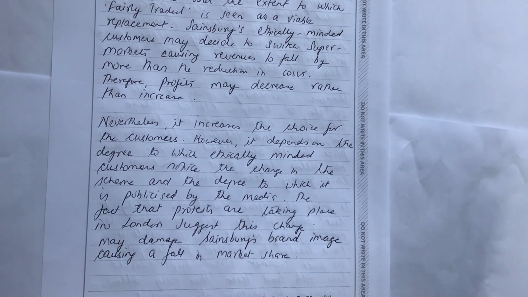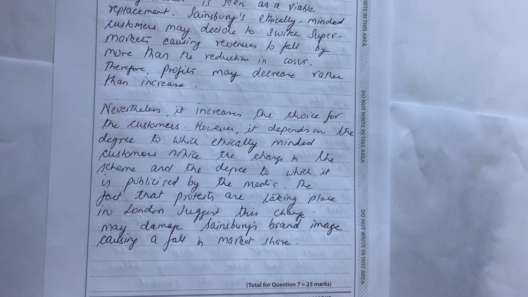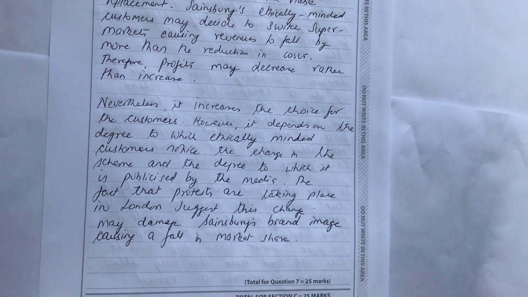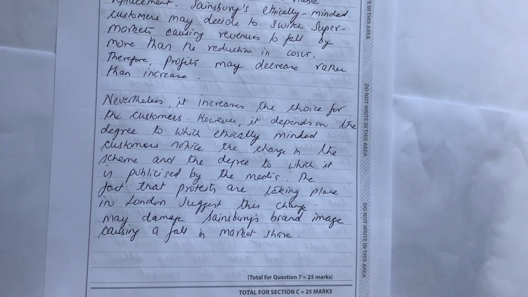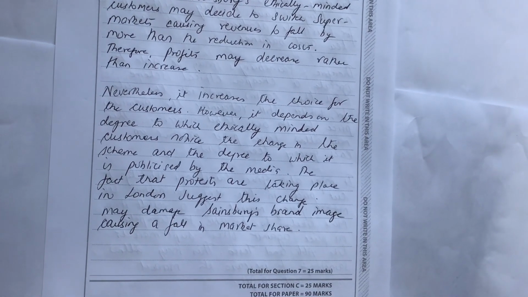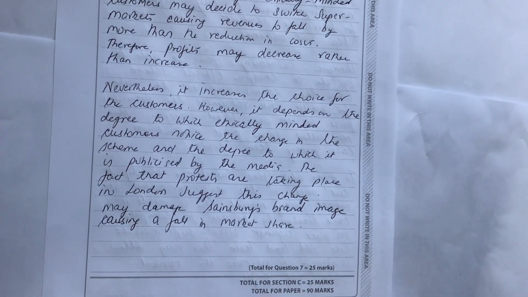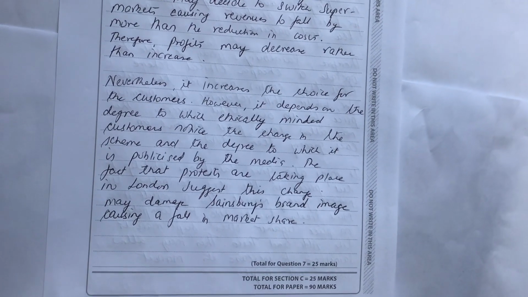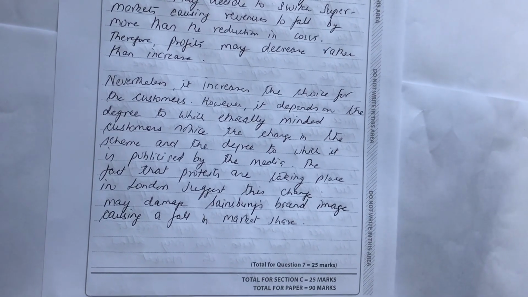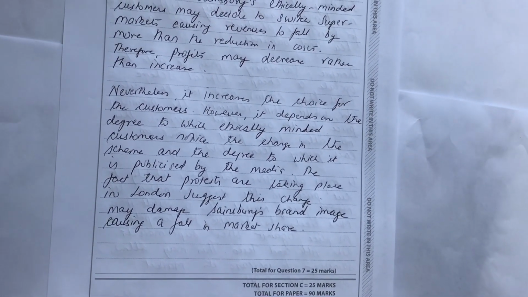However, it depends on the degree to which ethically minded customers notice the change in the scheme and the degree to which it is publicized by the media. The fact that protests are taking place in London suggests this change may damage Sainsbury's brand image, causing a fall in market share. So that was your paper 2, 2019.